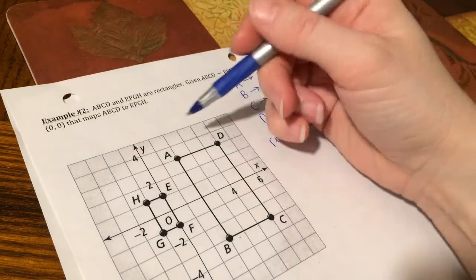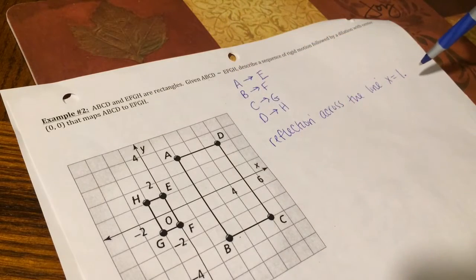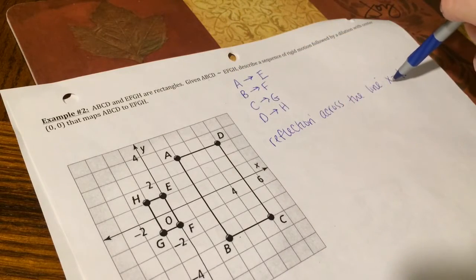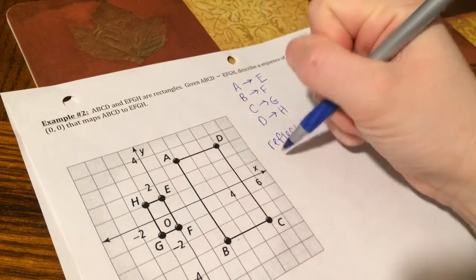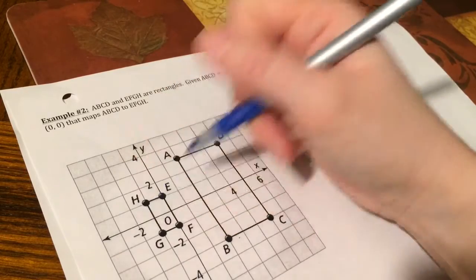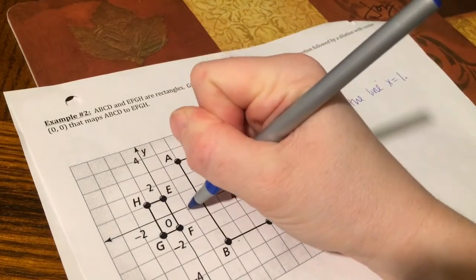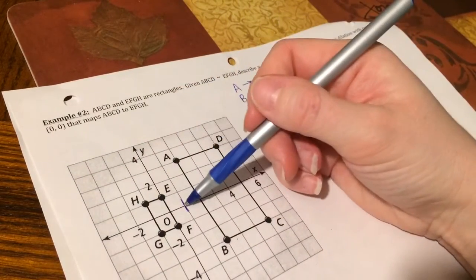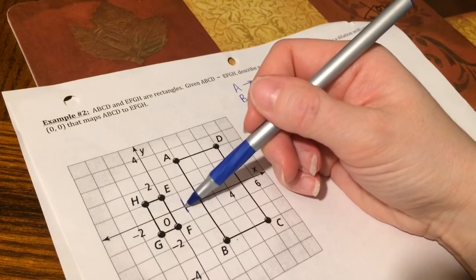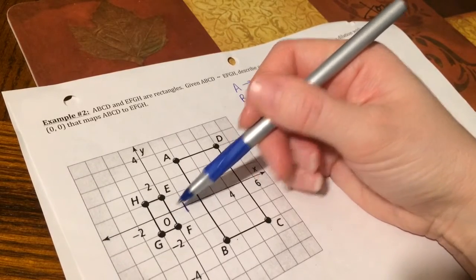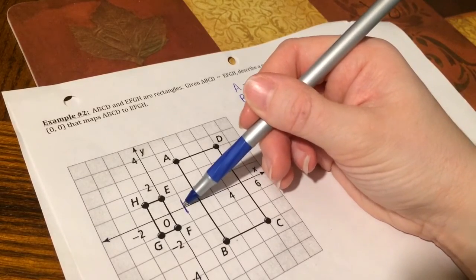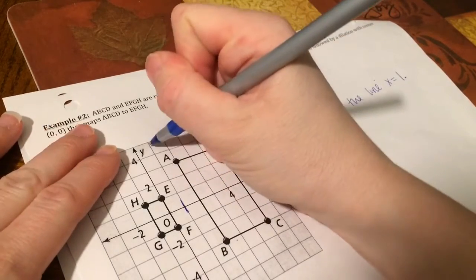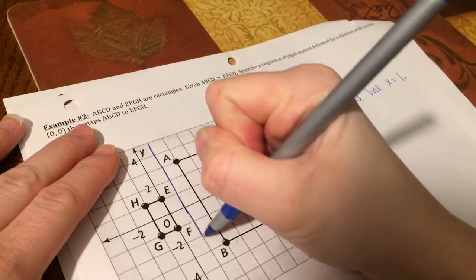Remember, if you have the line x equals 1, it's the line that goes through the x-axis. Here's the x-axis. So it goes through the x-axis at 1. Like here's the origin 0, here's 1, 2, 3, there's a number 4. So it goes through the x-axis at the point 1. So here's my line of reflection.